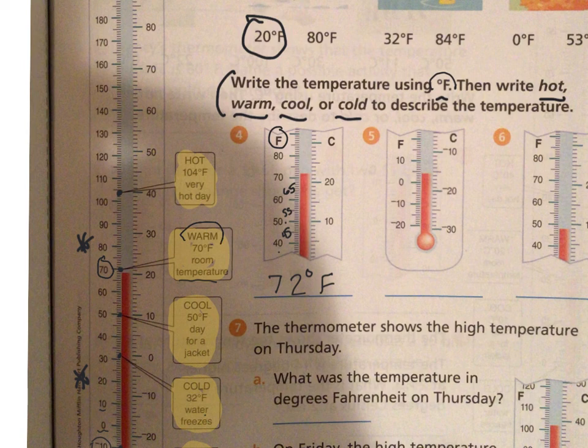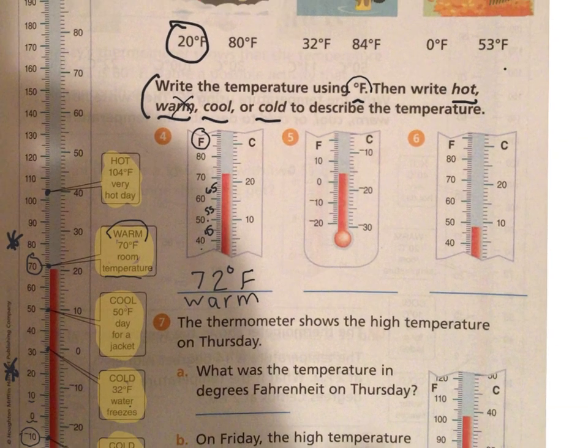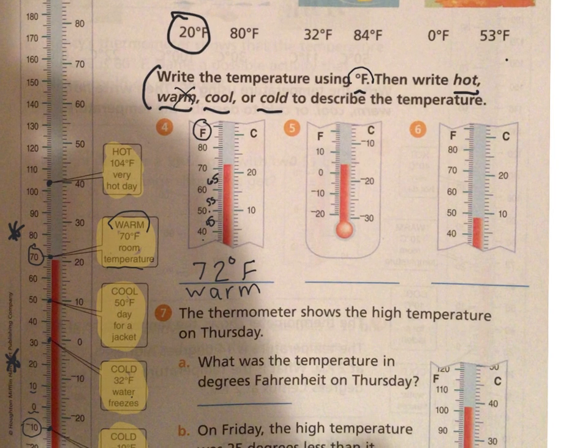It's not going to be exact. It was 70. That's close enough. So then I write warm. You're not going to use all of the words. You're actually going to use 2 more to do number 5 and 6. Remember to always look at the F side of the thermometer.